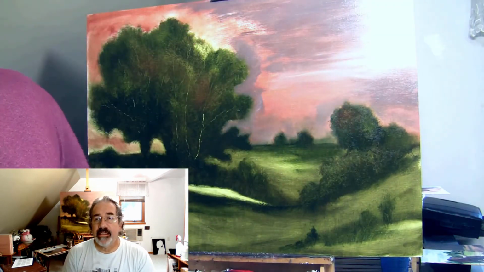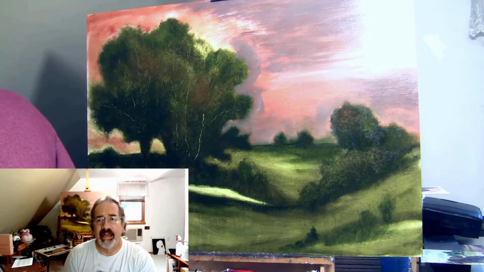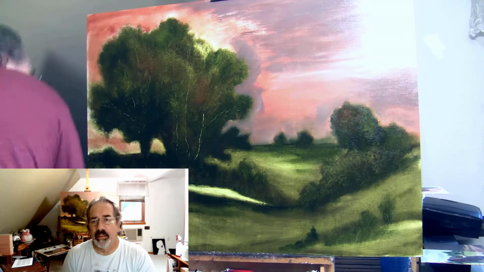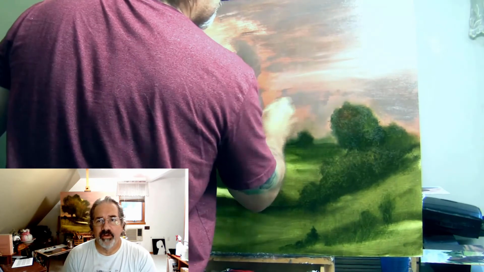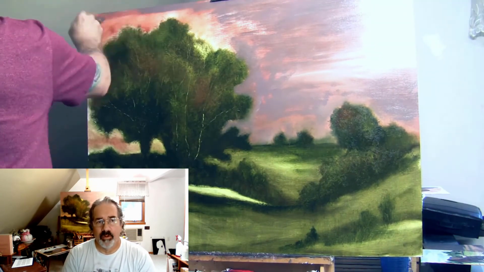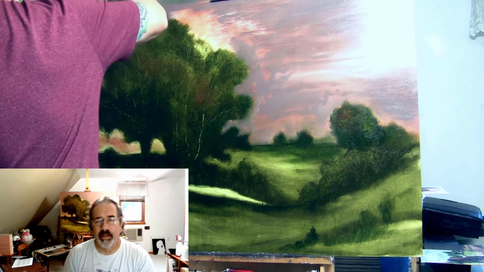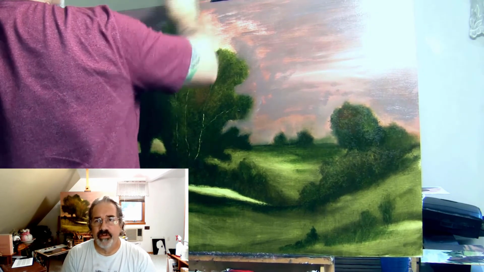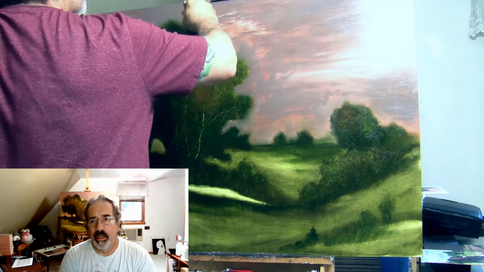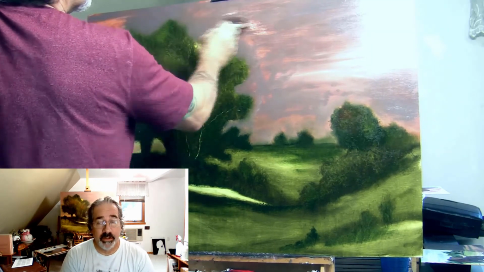But I added a little bit of titanium, but I did not add a lot. Now what I'll probably do is get my palette knife, and I'll put the white in there. I'll let this dry, put the white in there, and move that around and get a nice effect with the clouds. And that will be in the next video on this particular painting. So I'm looking forward to doing that, and I'm looking forward to showing it to you.